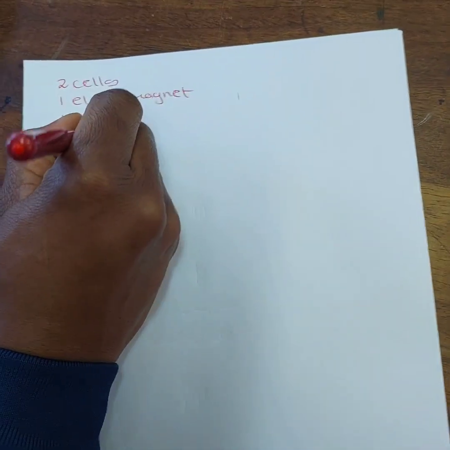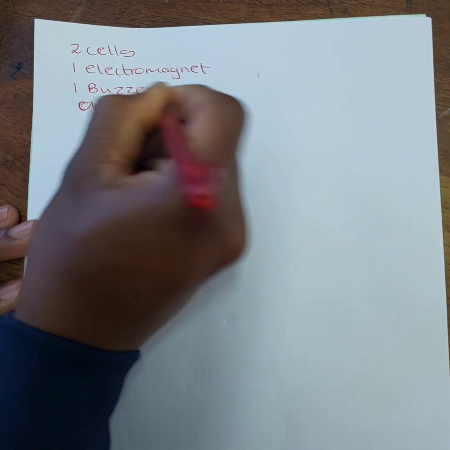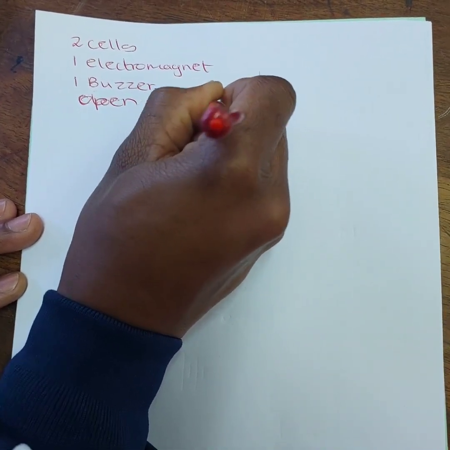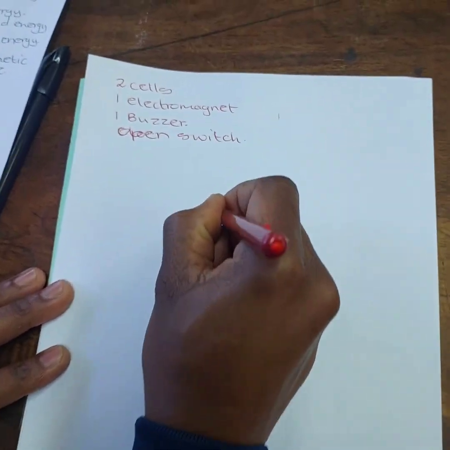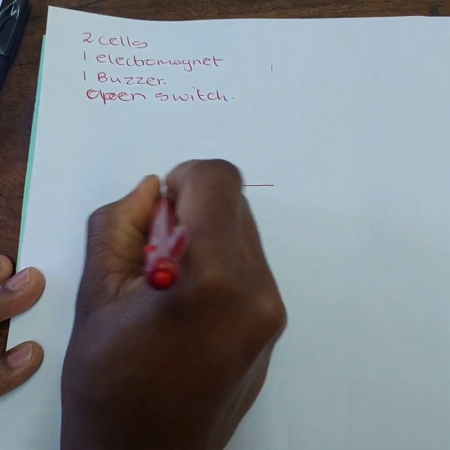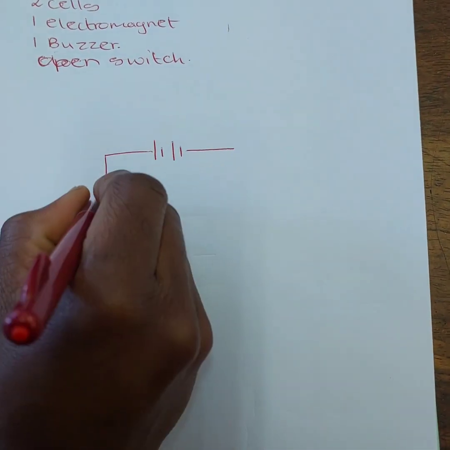And it must also have an open switch. So how do I start with that? 2 cells, there are my cells, and then I add connecting wires, and then I need to add an electromagnet.